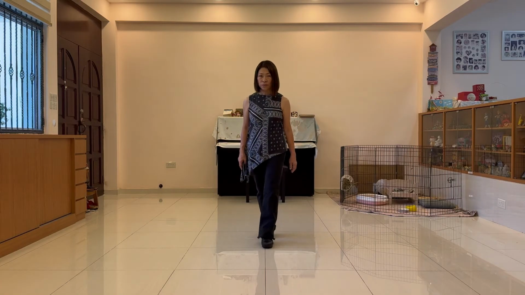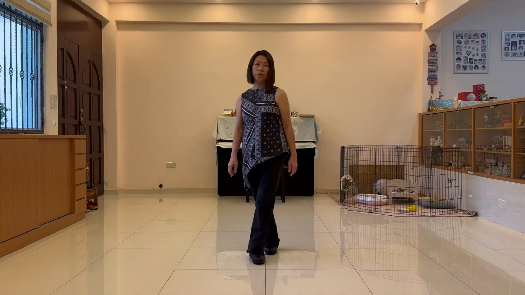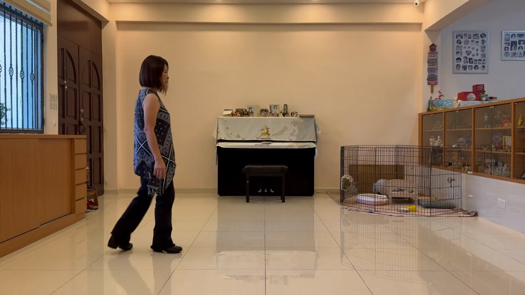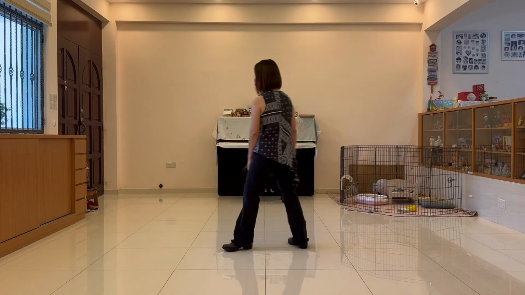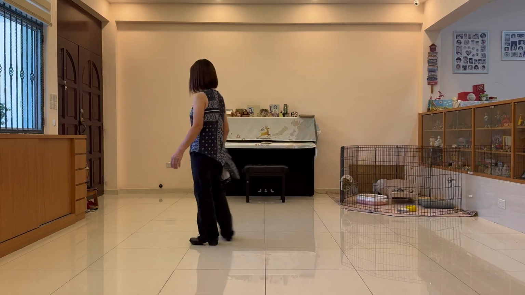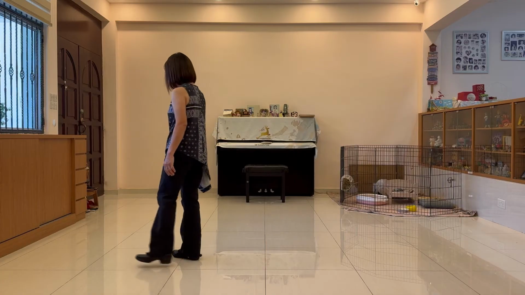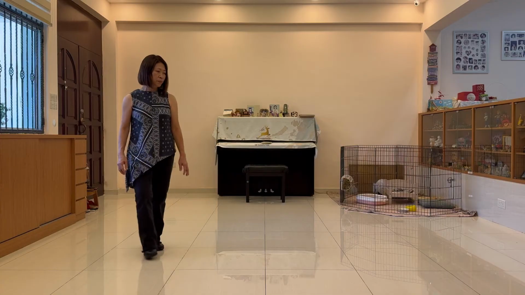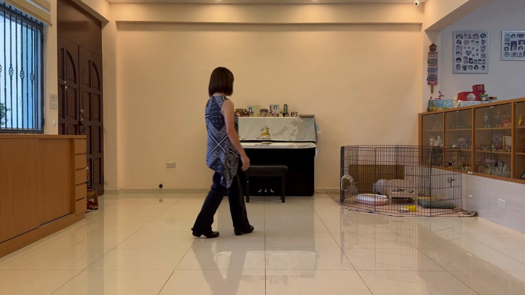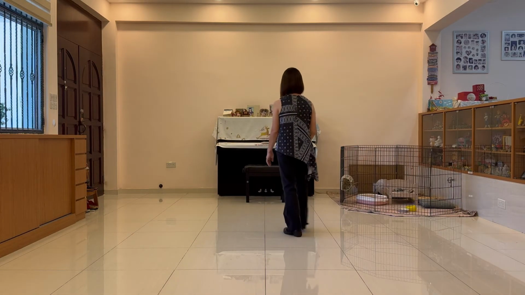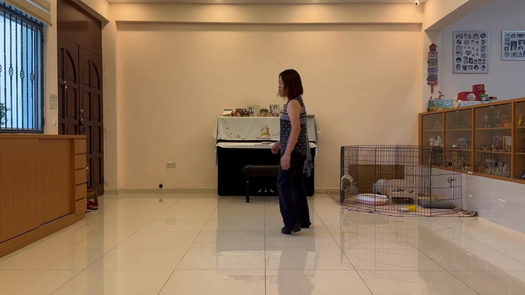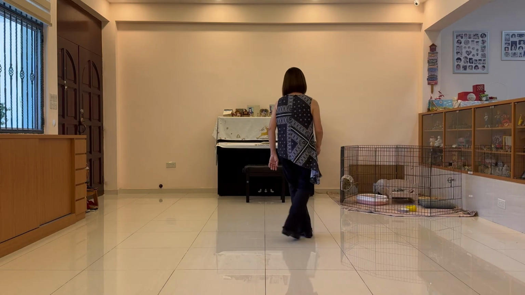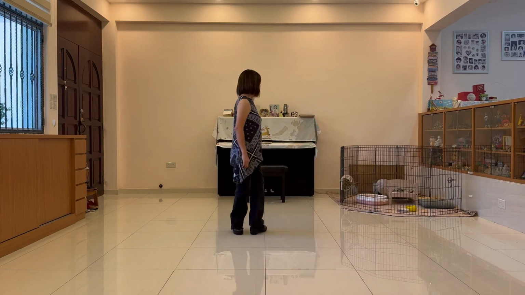Here, wall 2. 1, 2, 3, 4 and 5, 6, 7, 8 and 1. 2 and 3, 4 and 5, 6 and 7 and 8 and 1. 2 and 3, 4 and 5 and 6 and 7 and 8 and 1 and 2 and 3 and 4, 5, 6 and 7, 8.